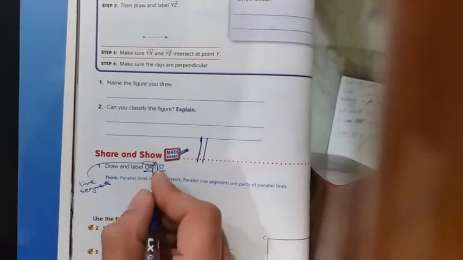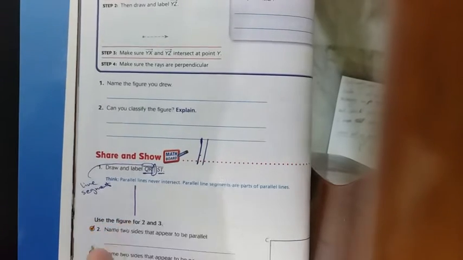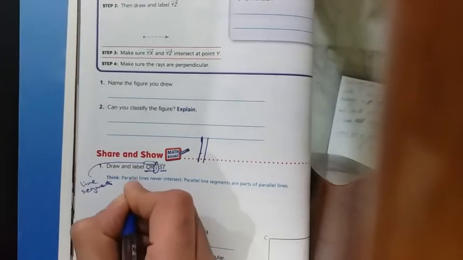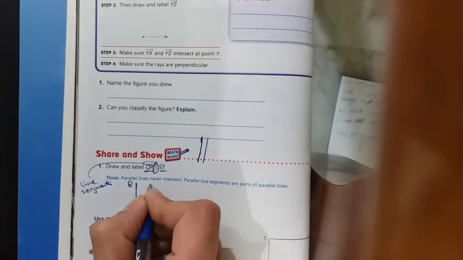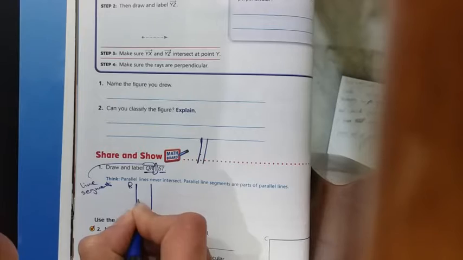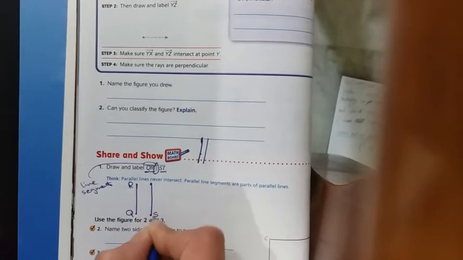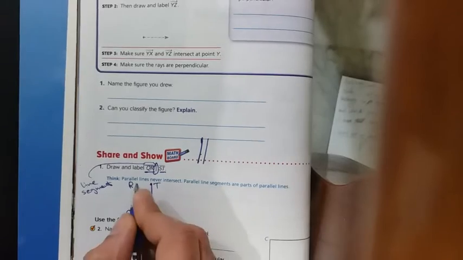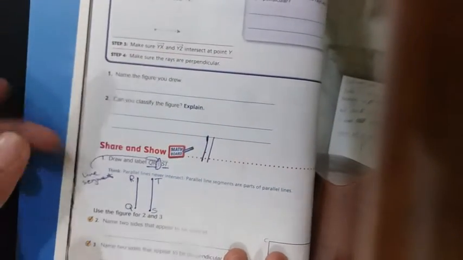Look here. He wants me to draw QR. I'm going to draw QR like this. This is Q, and this is R, 2 inch line segments. And ST, at the same distance, it's ST. They will never intersect.